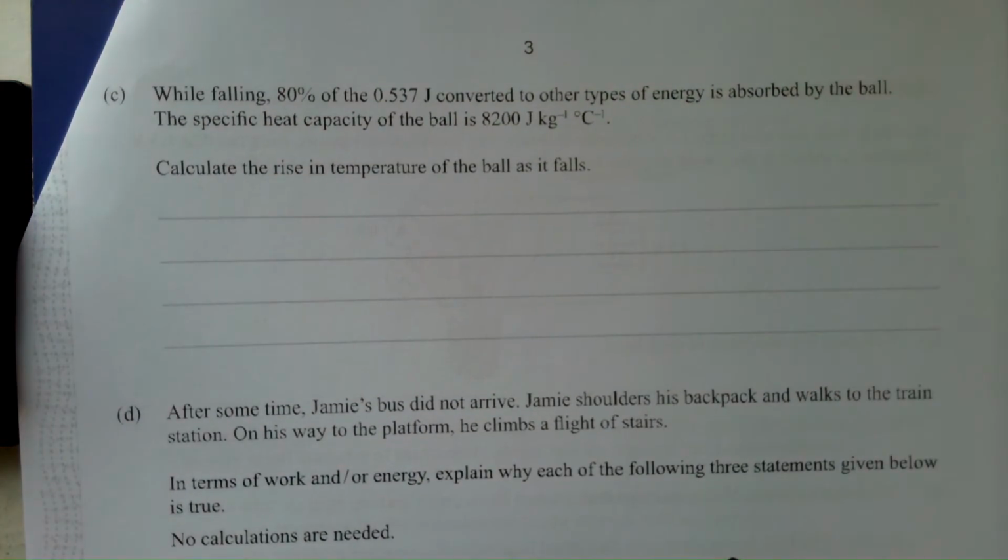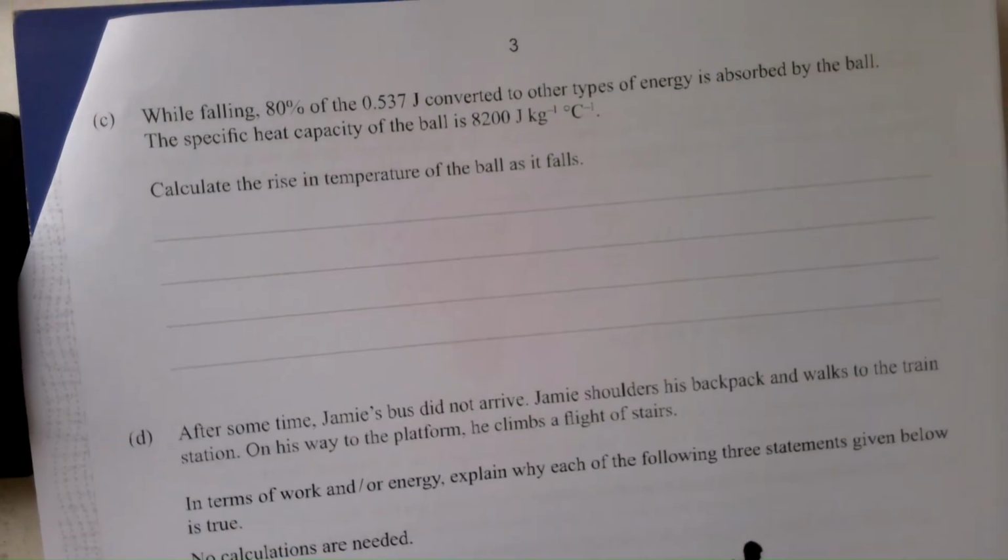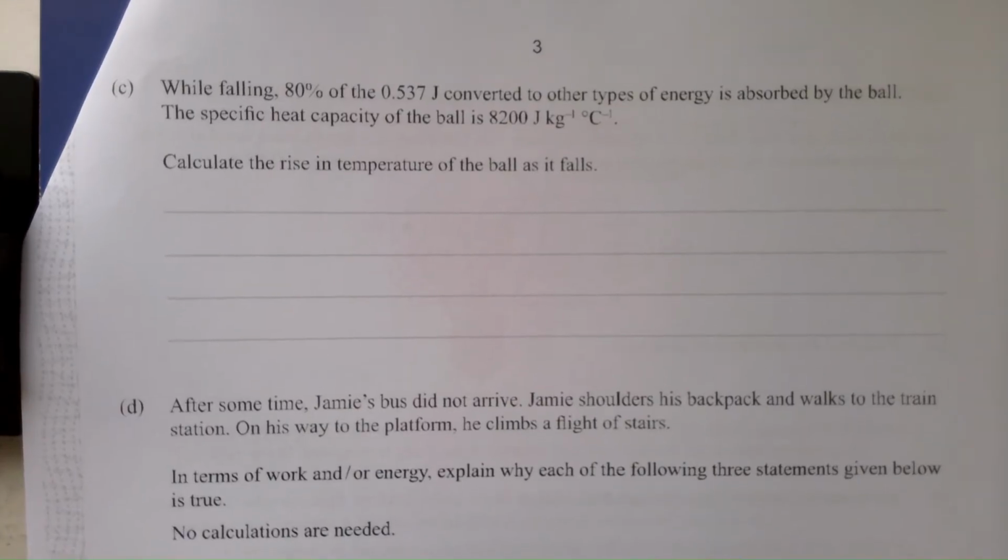Part C. While falling, 80% of the 0.537 joules is converted to other types of energy. While converting, 80% of the 0.537 joules converted to other types of energy is absorbed by the ball. The specific heat capacity of the ball is 8,200 joules per kilogram per degree Celsius. Calculate the rise in temperature of the ball as it falls. Okay?